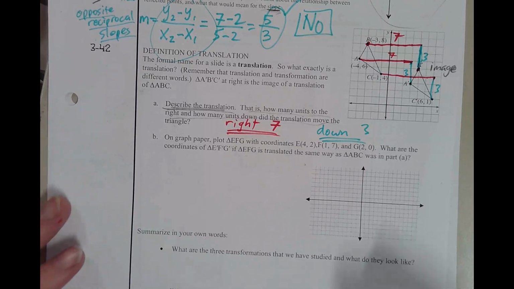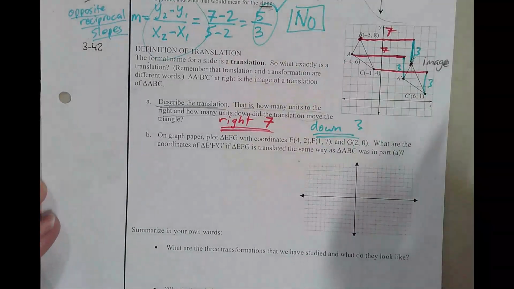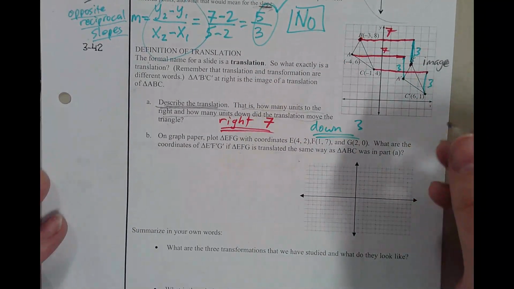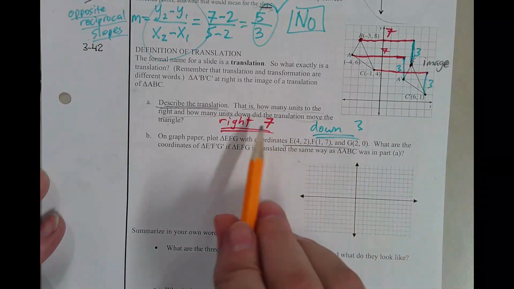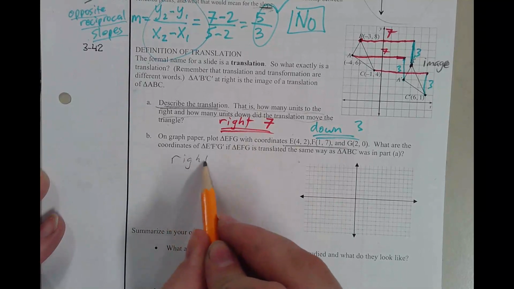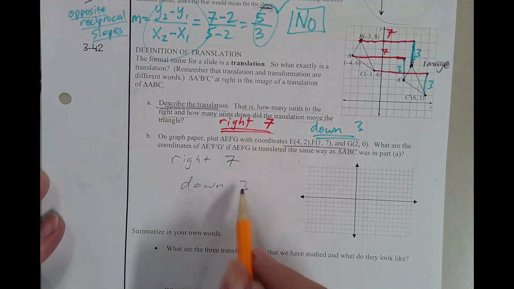Now, our next task is to try this out on paper, just like we're going to be doing on a potential test. It says graph EFG. Here are our coordinates we have to graph. And I want you to translate it the same way that we did here. We've got to go right 7 and down 3.